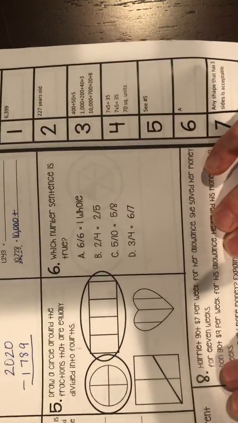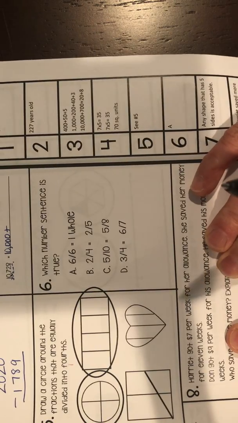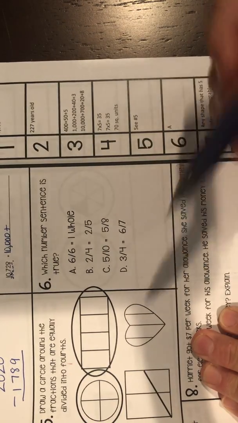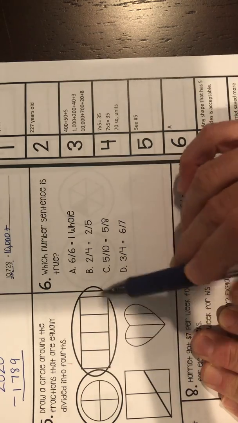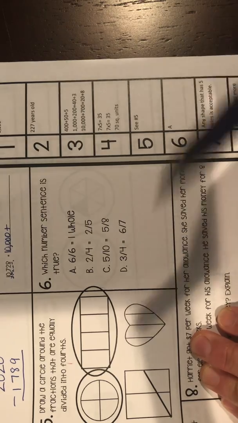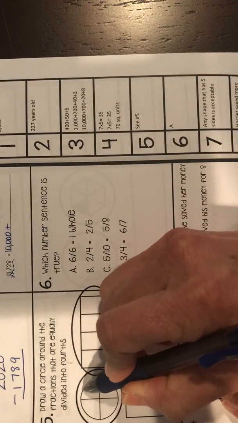Okay, draw a circle around the fractions that were equally divided into fourths. I'm not sure why these already have circles around them. I feel like they already gave you the answers because this is the circle you're looking at right here.